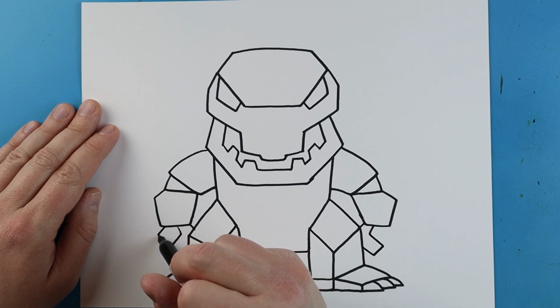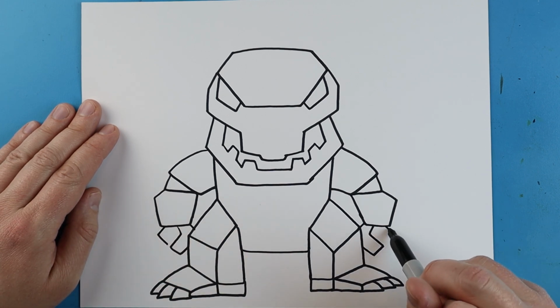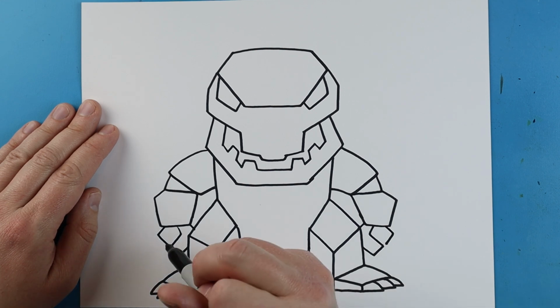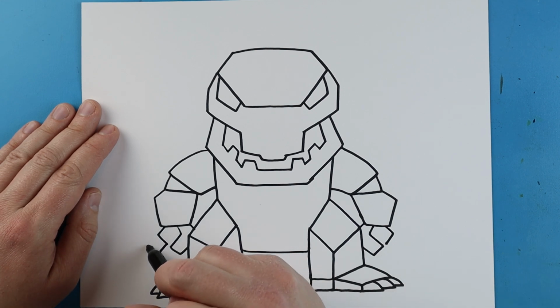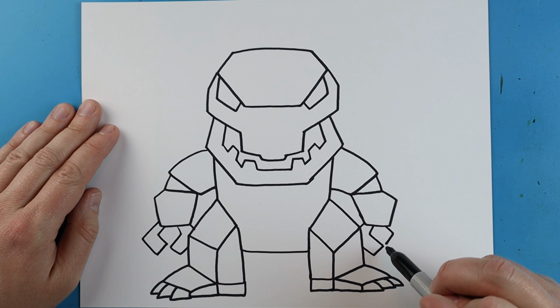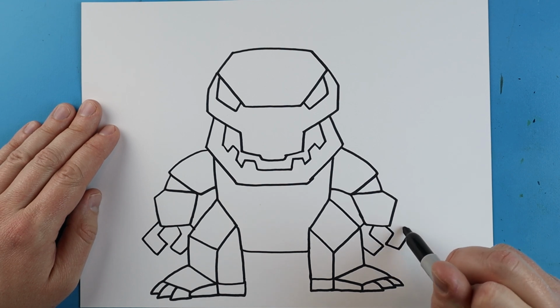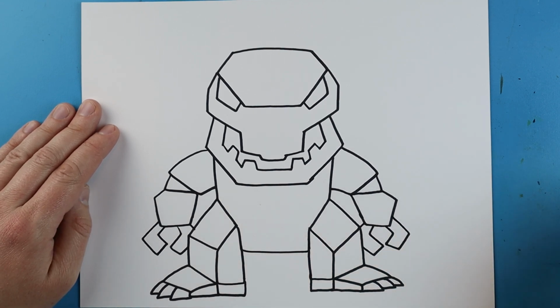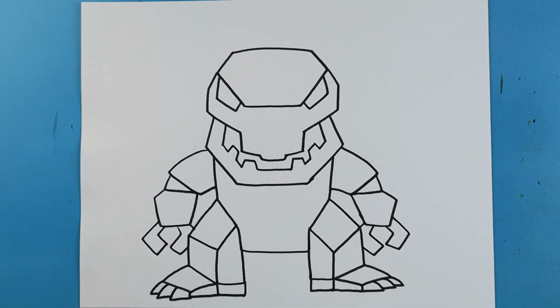Right here, I'm going to go out and in, out and in. We're going to go out, up, and then bring it to here. We're going to go out, up, and bring it to here. So right now we have our basic shape of Mechagodzilla. Now we want to come in here and add some of our different details.